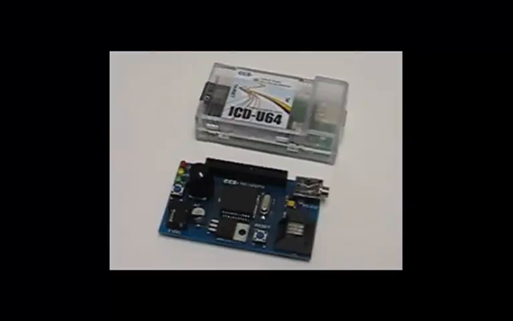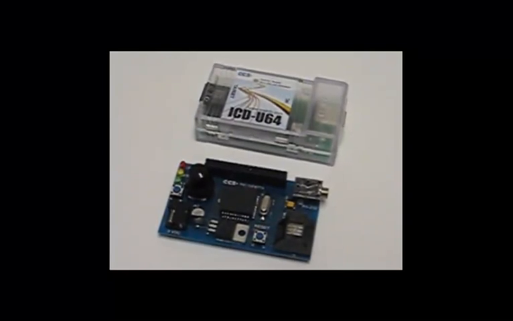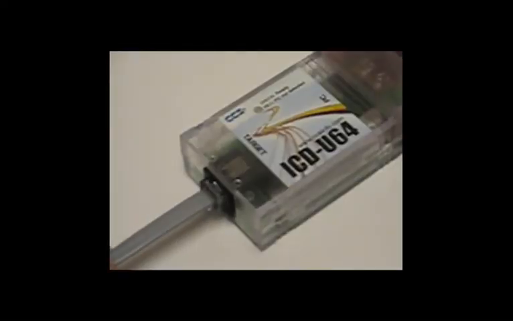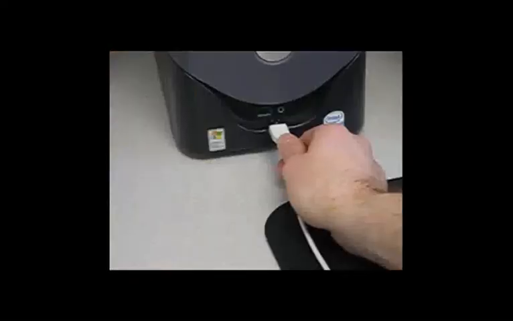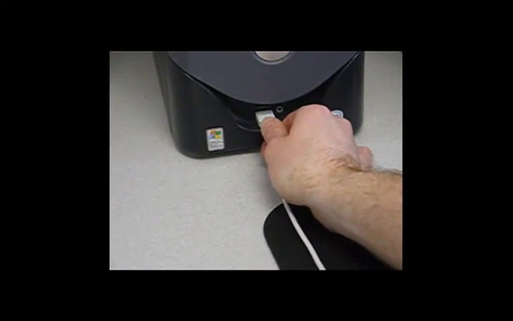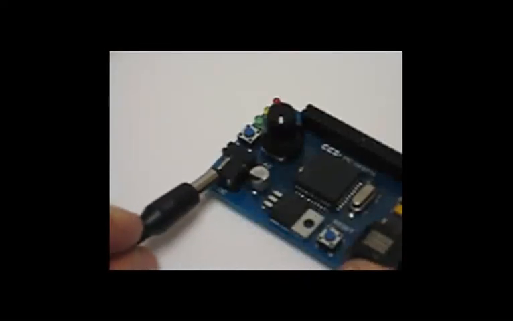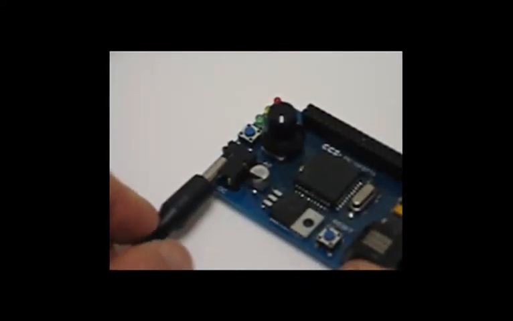It's time to program the device. CCS offers several programming and debugging solutions to fit your needs, ranging from production and handheld programmers to powerful in-circuit debuggers. In this demo, I'm going to use our ICD-U64 debugger to program the device. Connect the ICD to the target board and your PC's USB port. Then, power up the target board.